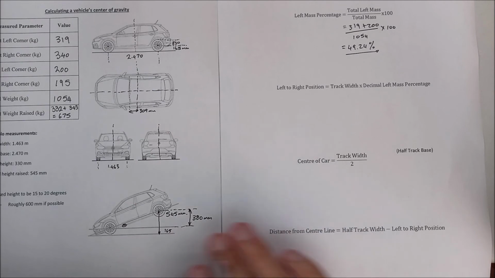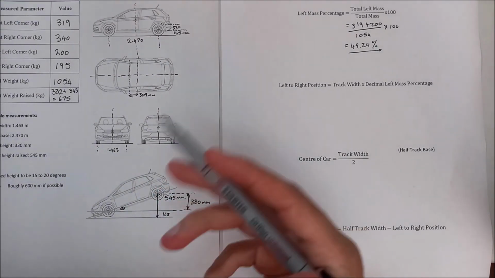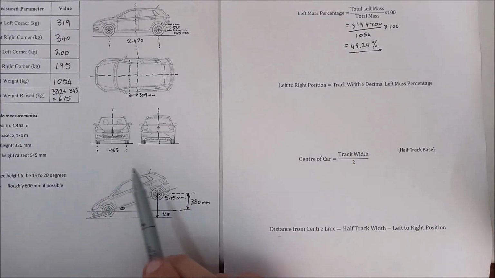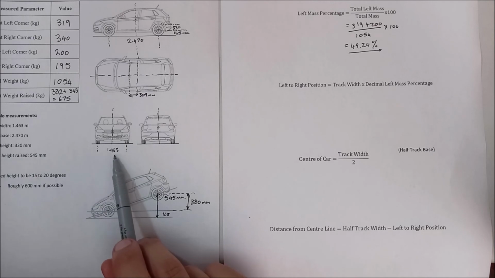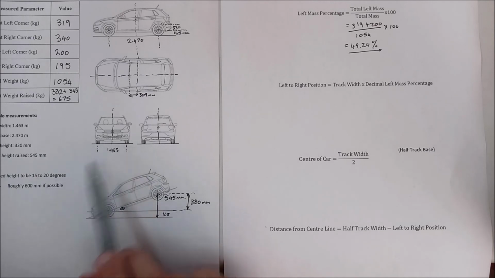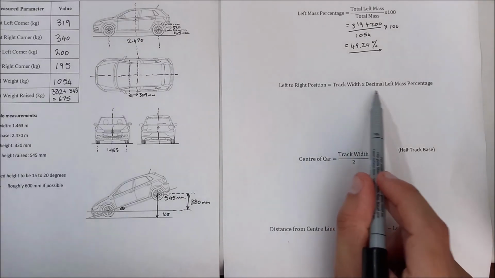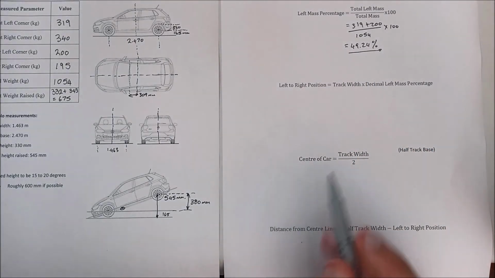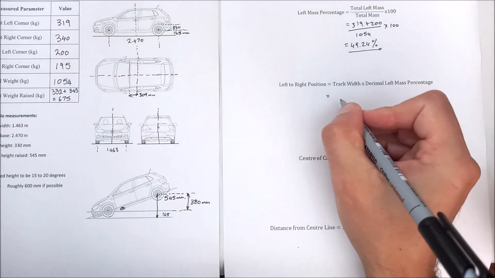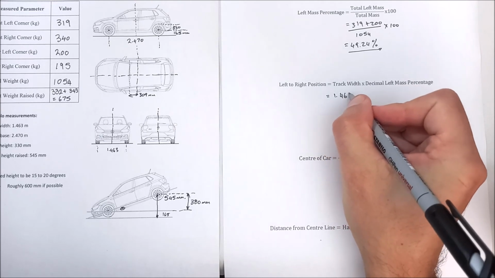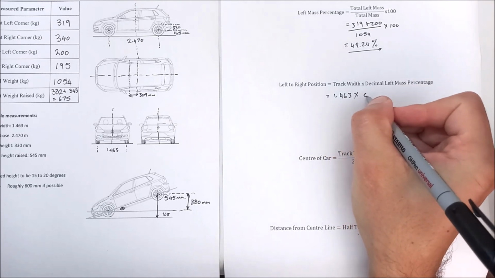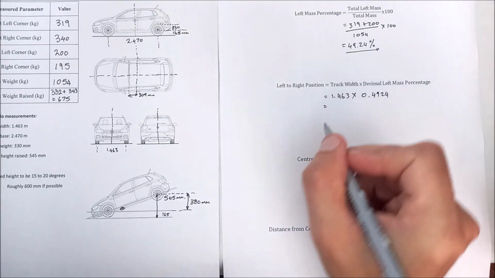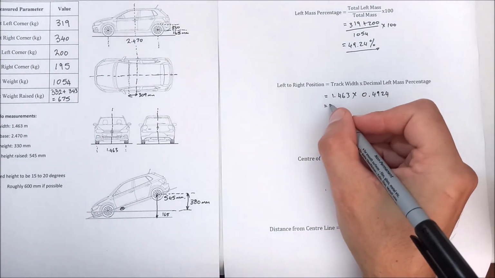Okay, now we need to determine the left to right position. Again, we take the track width, which we've determined as 1.463. That's the distance between the left and right hand wheels, and we multiply it by the decimal left mass percentage, so this percentage value we just calculated divided by 100. So that's equal to 1.463 multiplied by 0.4924, and that gives us a value of 720 millimeters.